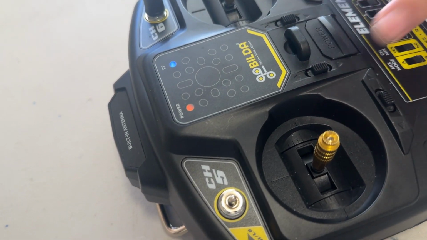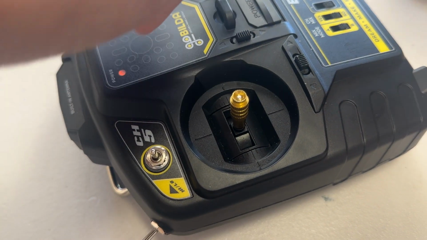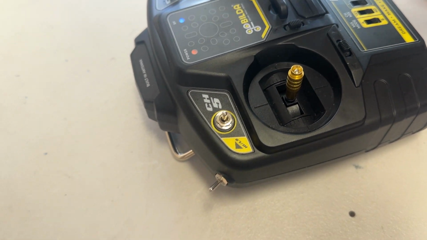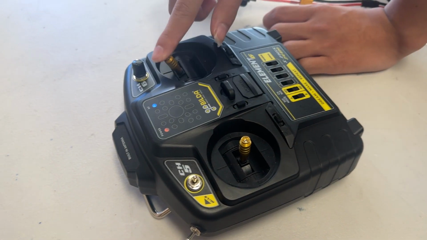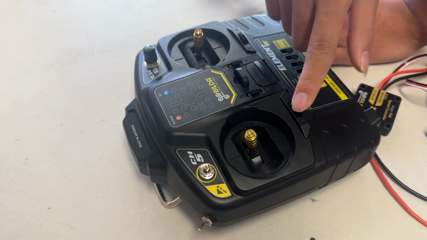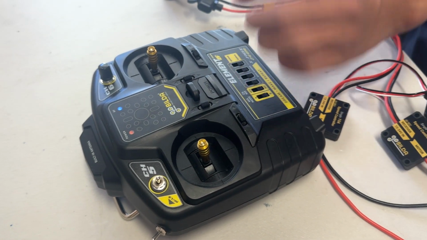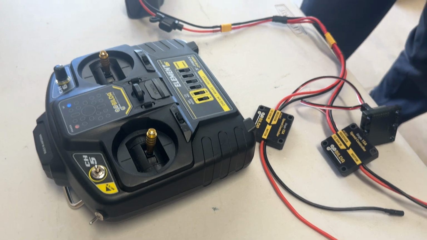All 4 of these are for different channels. But it doesn't really say which one is which, so we need to memorize which one is which. So this one is for this. This one is for this. This one is for this, and this one is for this. They're kind of visually explained by where they are and which direction they go.